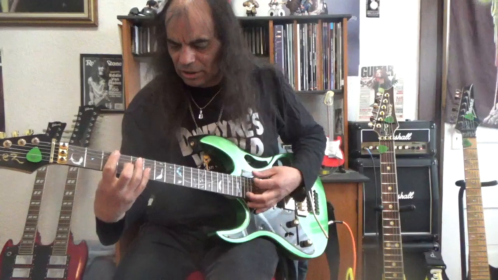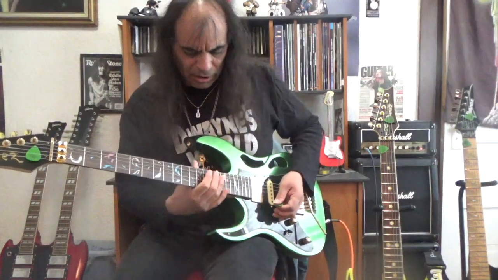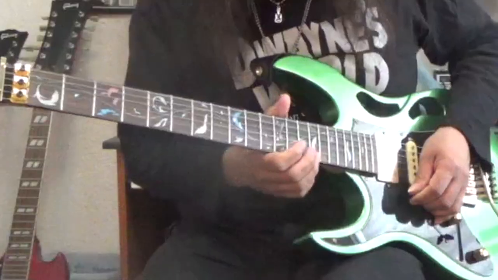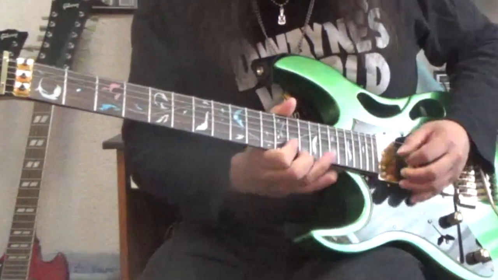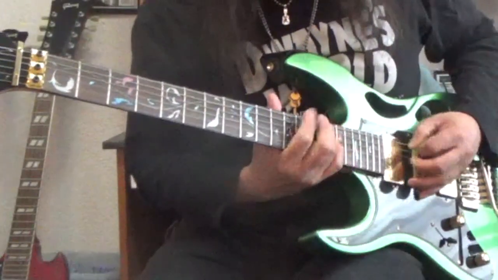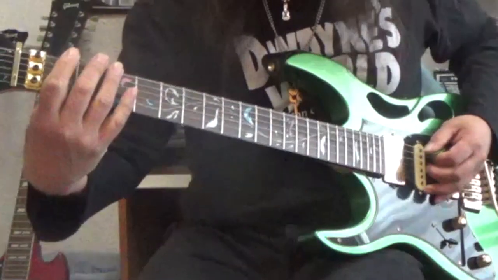But the main thing is just getting these patterns down. I would work on just pattern 5 for today if you don't have it down yet. And then pattern 5 up here.